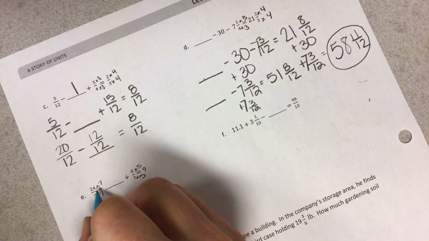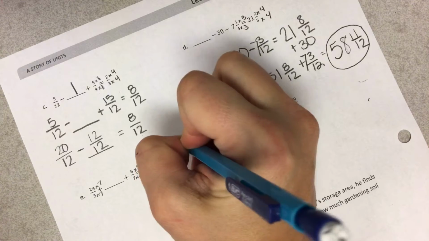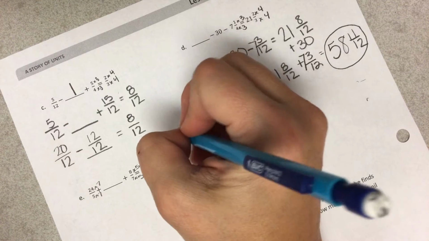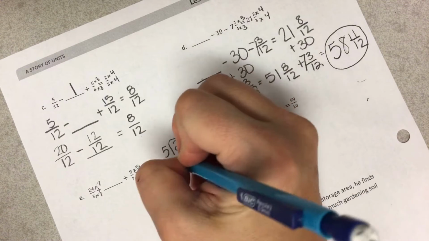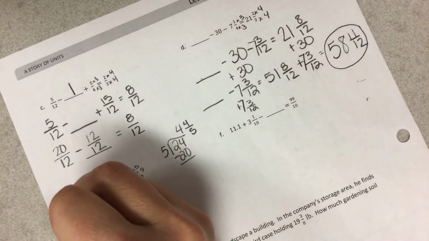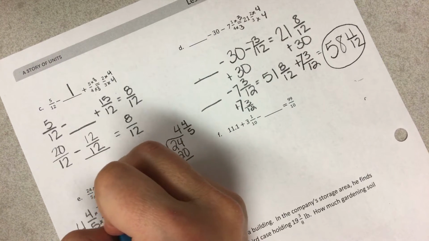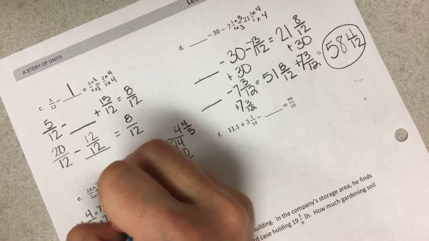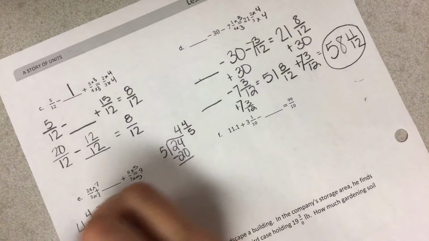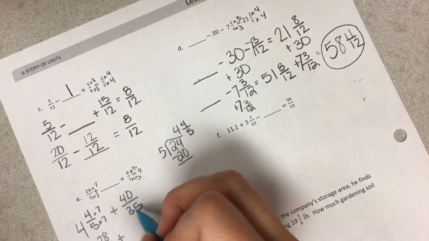And this 24/5, what you could do if you want to make it easier on yourself, and I probably would so I don't have to do that math, is convert this into a mixed number first. All right, so 5 goes into 24 4 times, minus 20, it's 4/5. So I've got 4 and 4/5, and I'm going to multiply it by 7. And I'm going to add 40, 35ths.